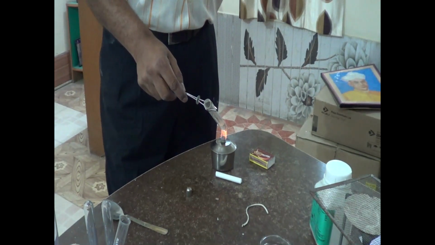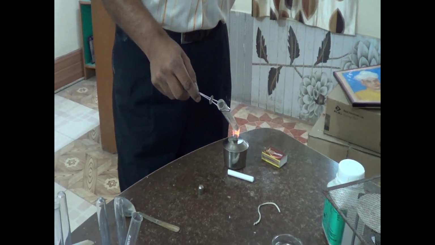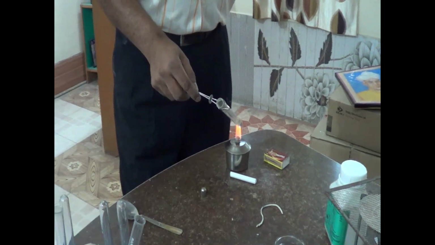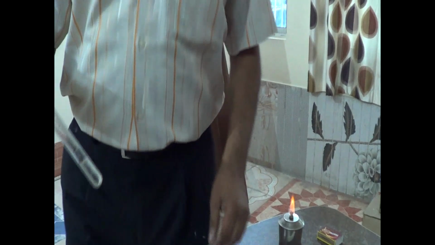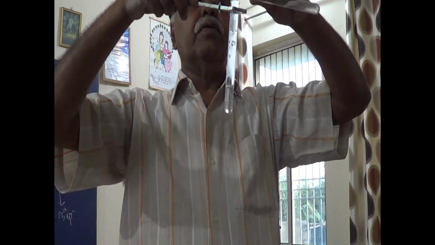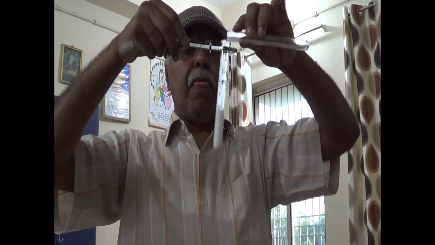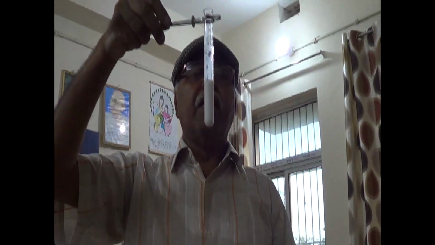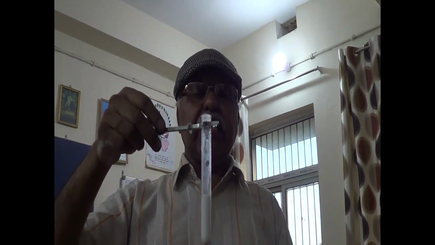Just a minute, we will show you this. Now, these two are already prepared. These are the two solutions we have shown you. Now let me mix them. What happens to this? Check it. So the color changed and a precipitate is formed.